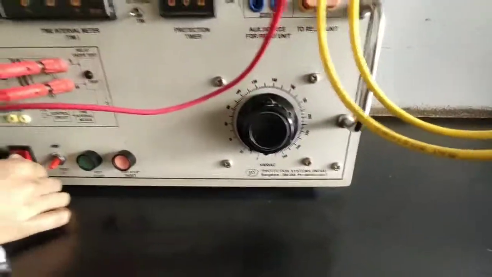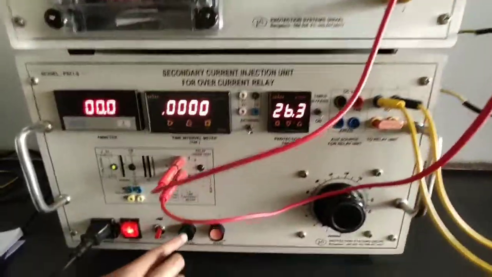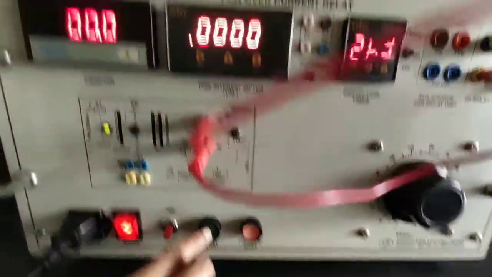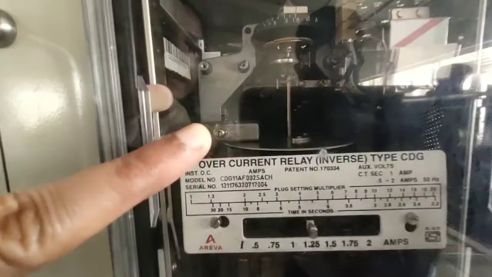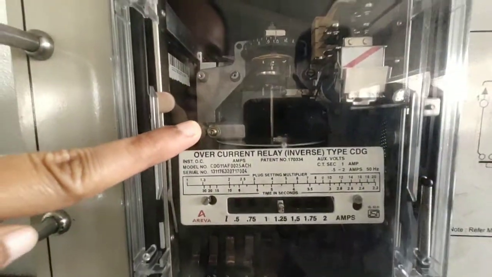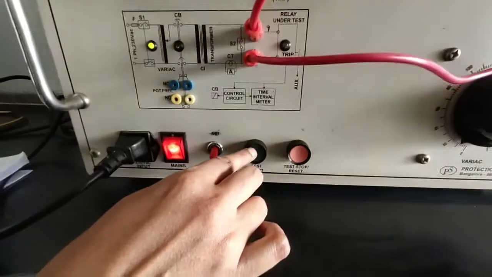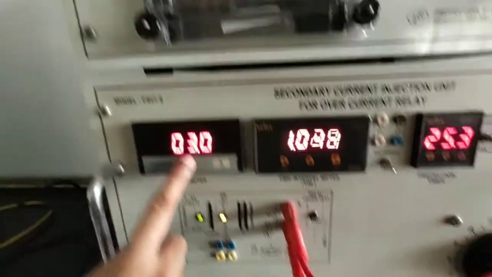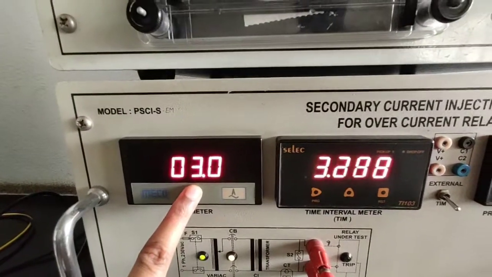So we have injected some fault current. We'll switch on the supply and press the start button. Before pressing start, ensure that the disk is at rest. If the disk is at rest, press the test start. Here it will show the fault current. It is 3 amperes, which is more than my flux setting of 1.25.